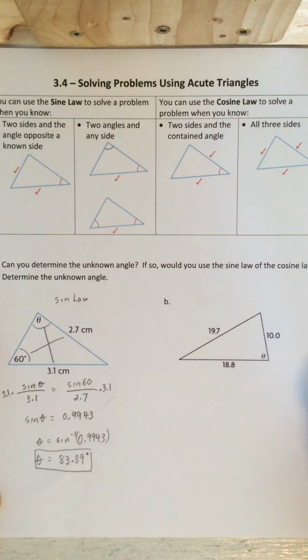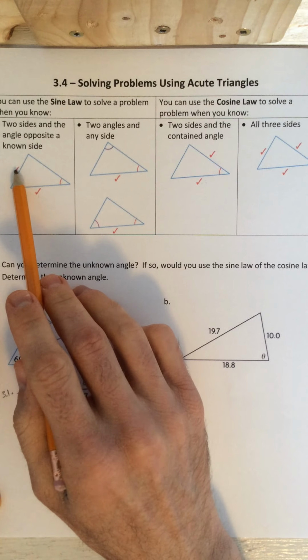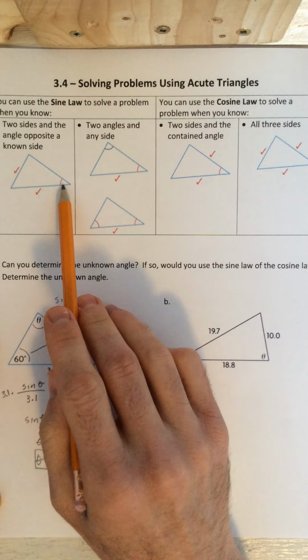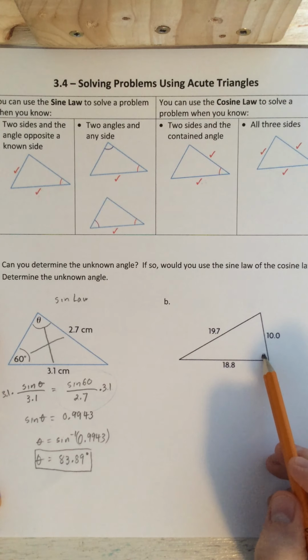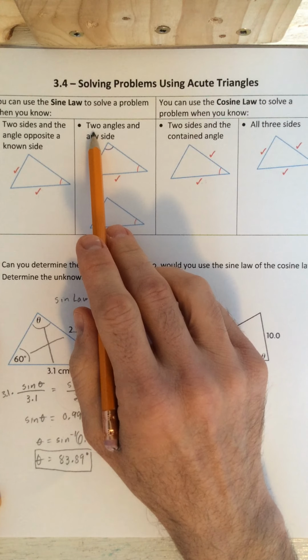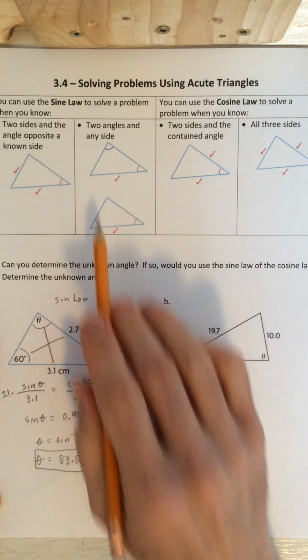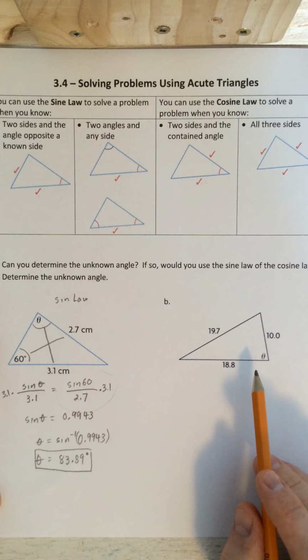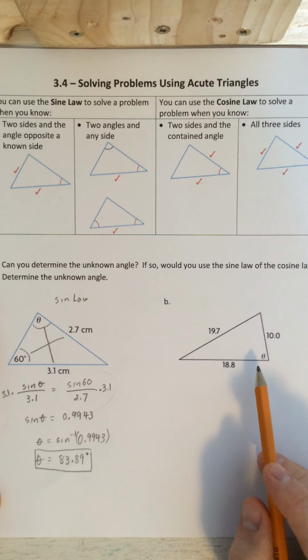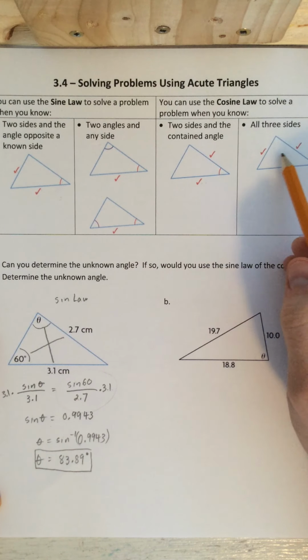Now, if we look at B, B has three sides and one unknown angle that we're looking for. Now, again, as a reminder, with the sine law, we need two sides and an angle across from one of those sides. We actually don't have any angles in this triangle, so the other option for sine law is to have two angles and any side. So to use the sine law, we have to know at least one angle in the triangle. And if we don't, we cannot use sine law. So we are forced to use the cosine law here.